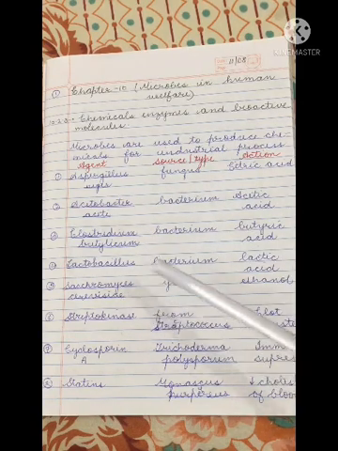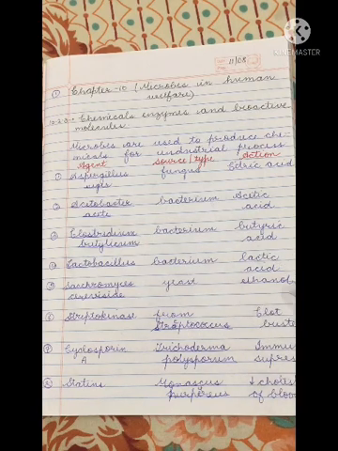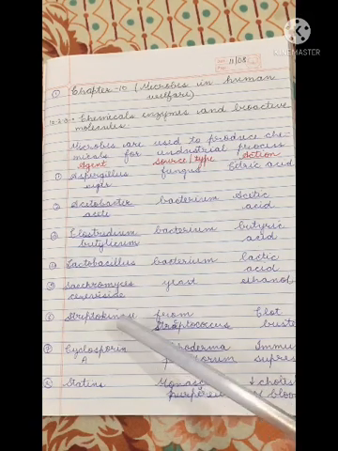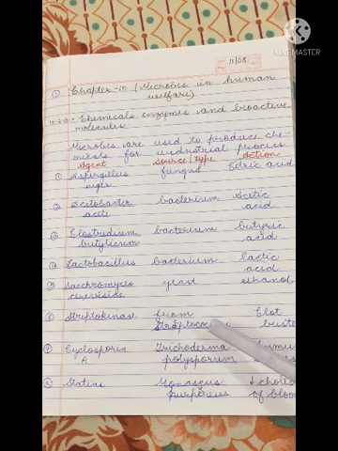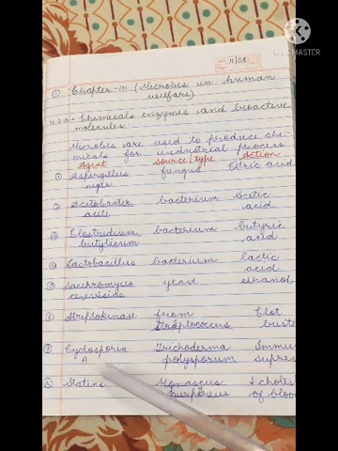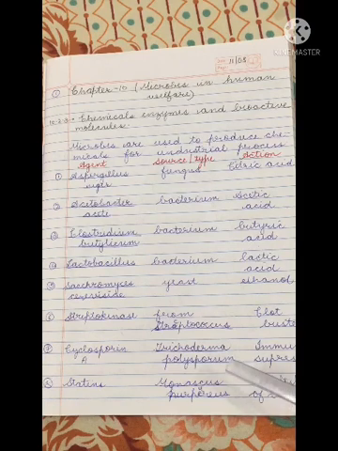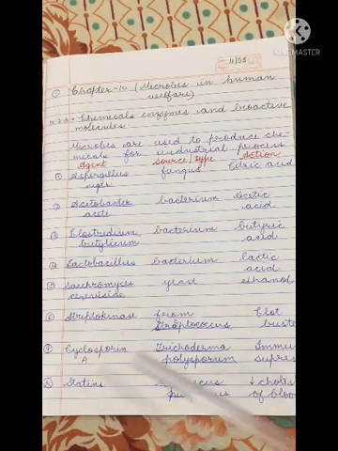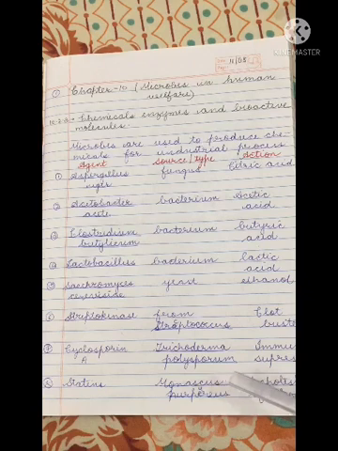Saccharomyces cerevisiae, which is a yeast, produces ethanol. We have used this yeast earlier in the fermentation of various beverages. Streptokinase is derived from Streptococcus, which is used as a clot buster in human bodies. Cyclosporin A, which is derived from Trichoderma polysporum, is an immunosuppressive agent. Statins, which are derived from Monascus purpureus, decrease the cholesterol of the blood.